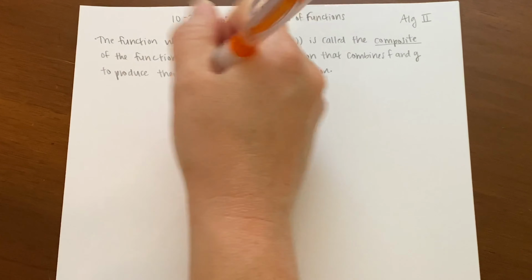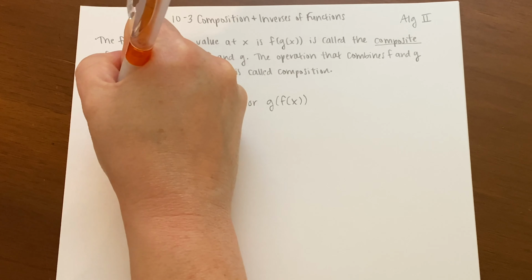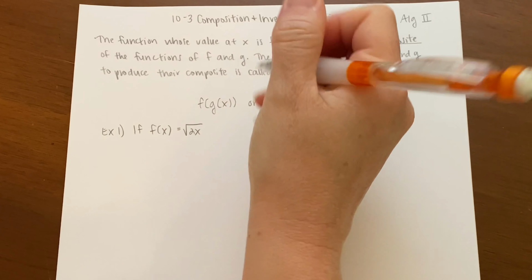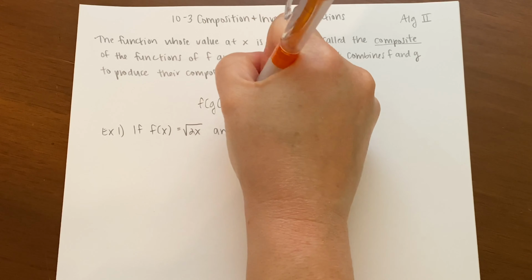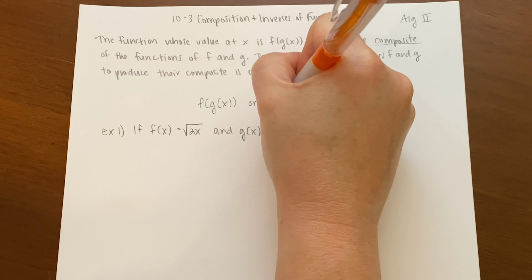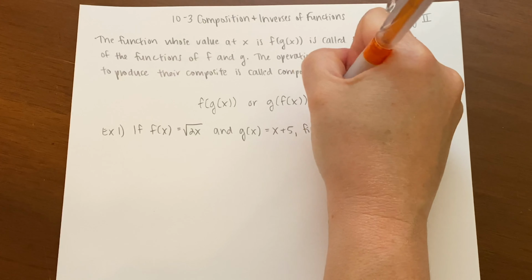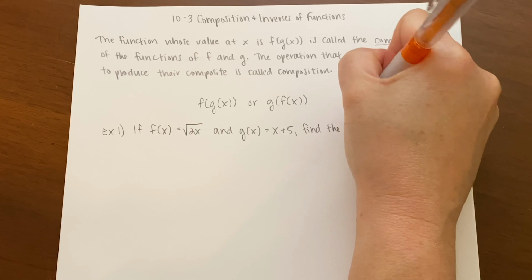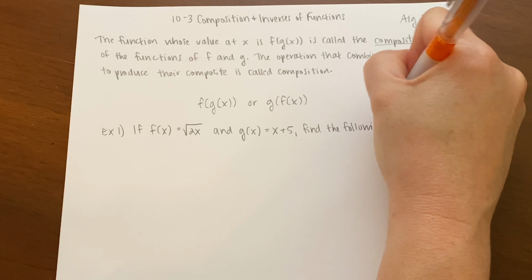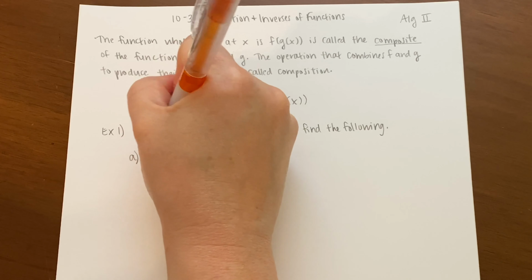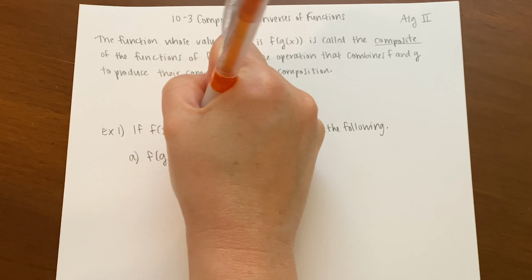So for our first example, we've got two functions. If f of x is the function the square root of 2x, and g of x equals x plus 5, we're going to find the following. We're going to do a few different things with these two functions. So first of all, we're going to find f of g of 3.